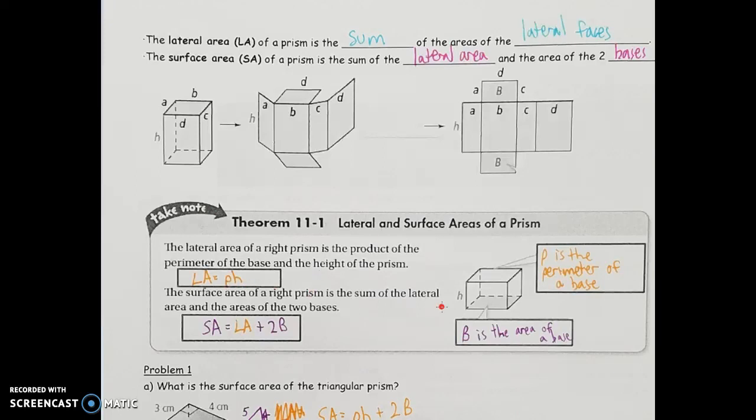Remember, perimeter in this case is not the perimeter of the entire figure. It's not the perimeter of the entire prism. It's just the perimeter of the base itself. So P in that equation stands for the perimeter of a base, because both of those bases should have the same perimeter. If I want to find surface area, I take that lateral area and add in the two bases, because for lateral area we just take the sides. For surface area, we also add in the two bases.